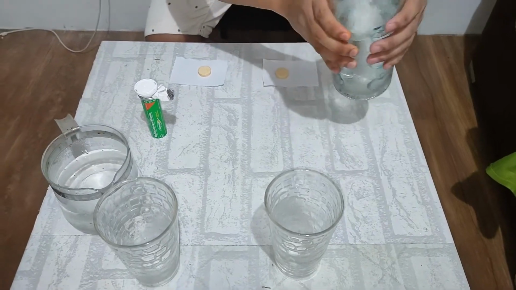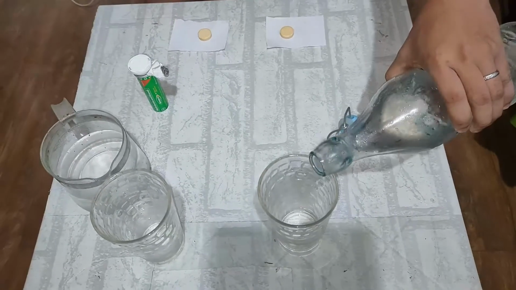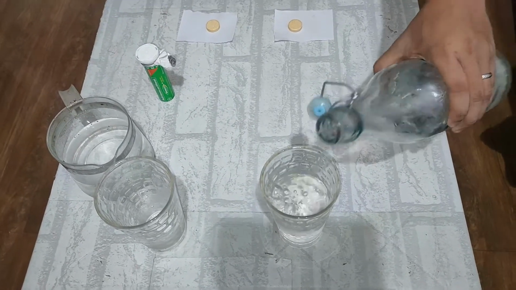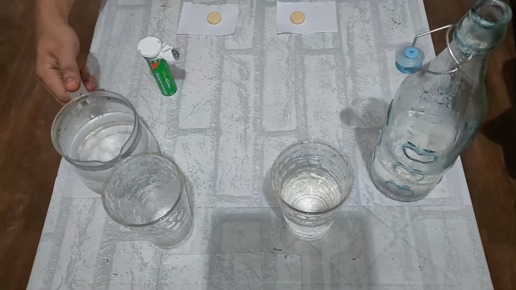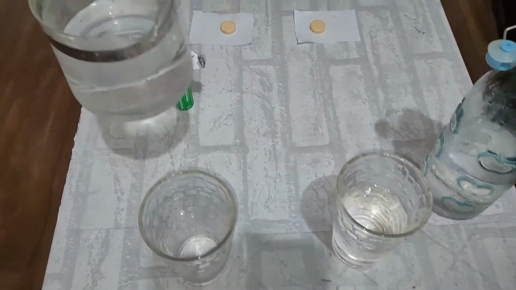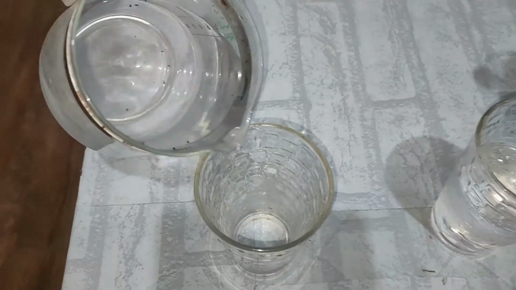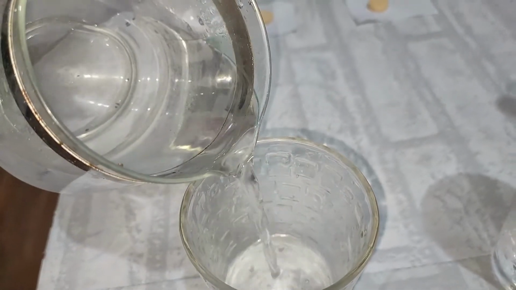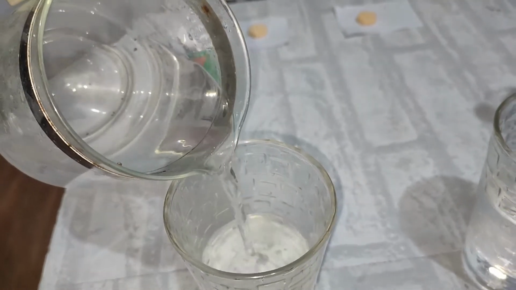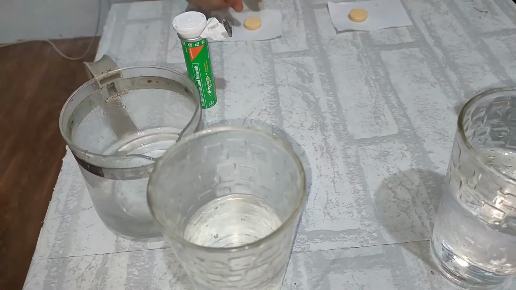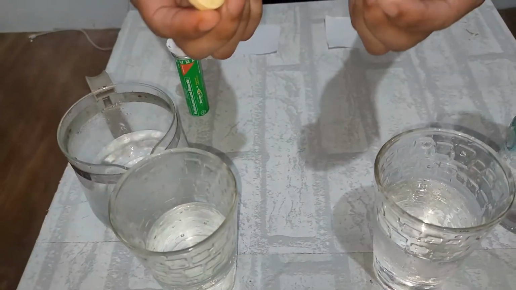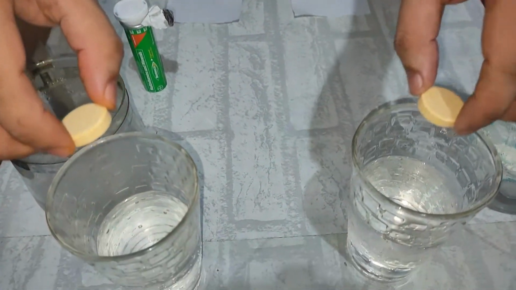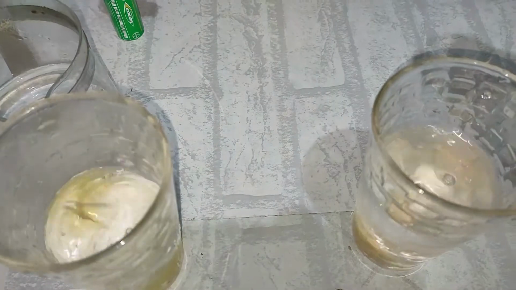First, let's pour some amount of cold water in a glass. And then, let's pour some hot water in our other glass. Again, be careful with the hot water. Okay, now we're going to put the 2 vitamin C tablets in at the same time. Then observe what will happen.